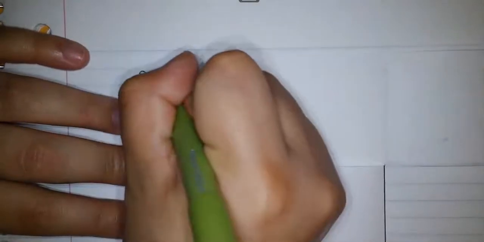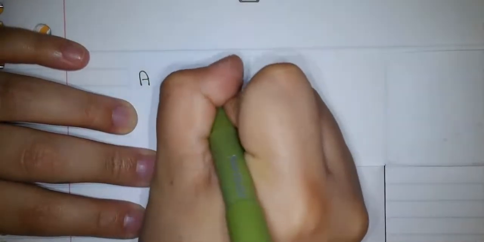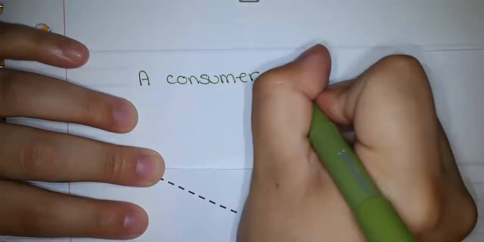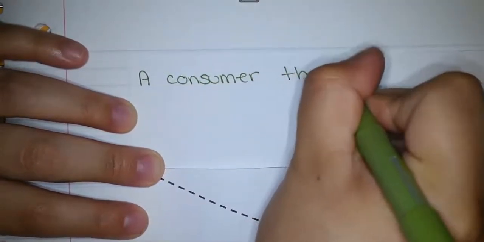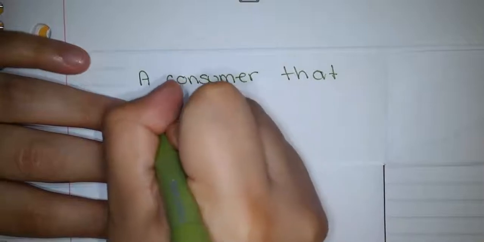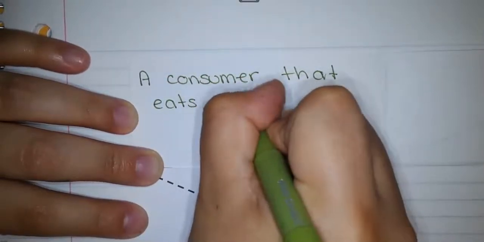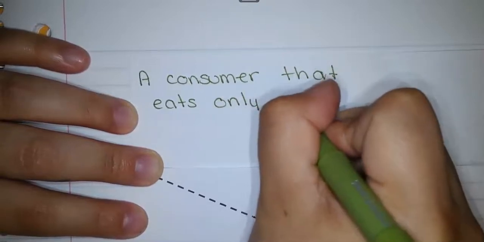And that is a consumer that eats only animals.